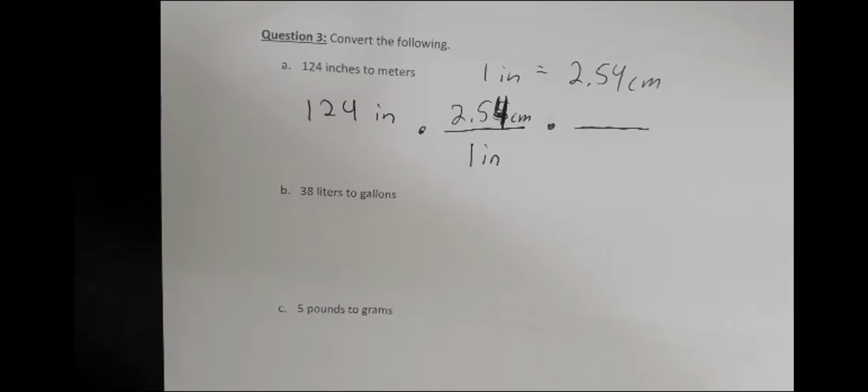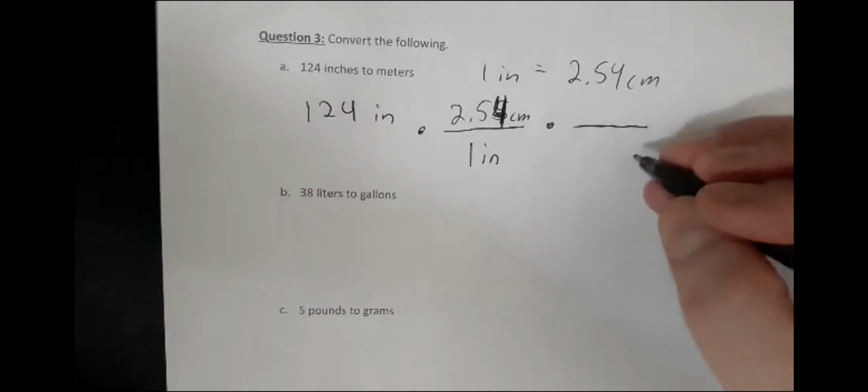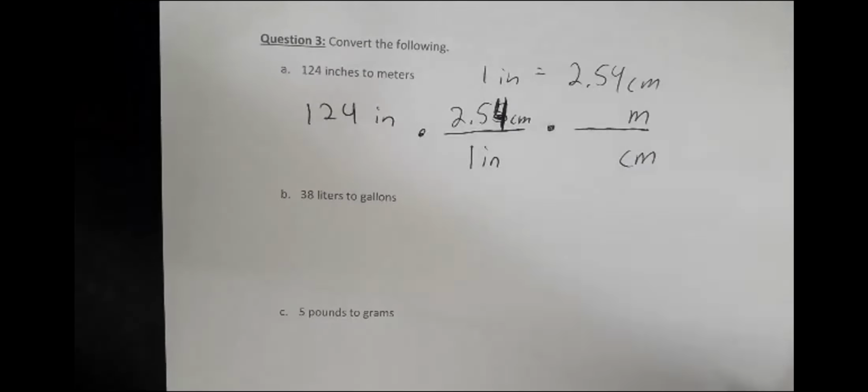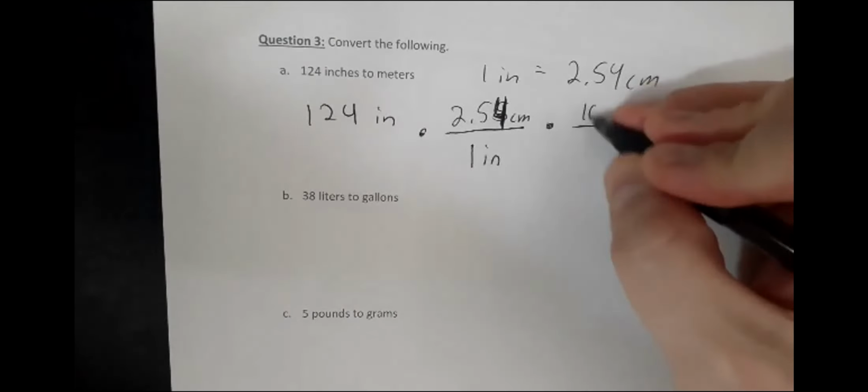And I want from inches to centimeters, and then I want to go from centimeters to what? Meters. And there are 10 to the minus 2 meters for every 1 centimeter, I believe.